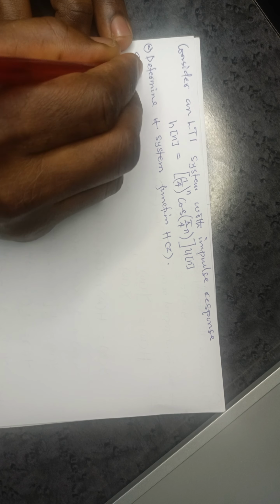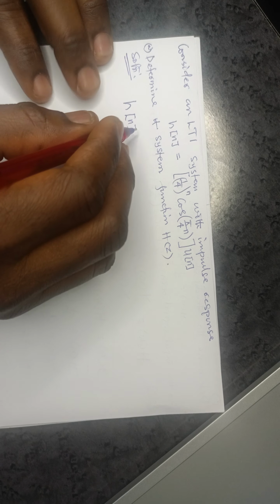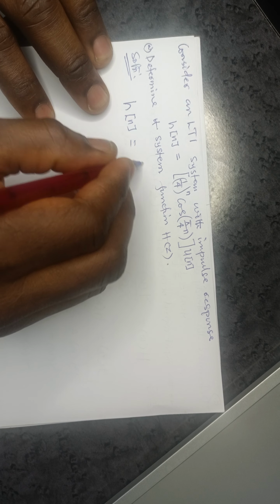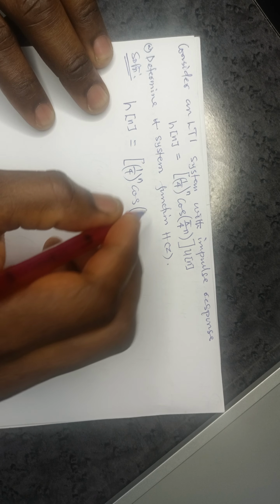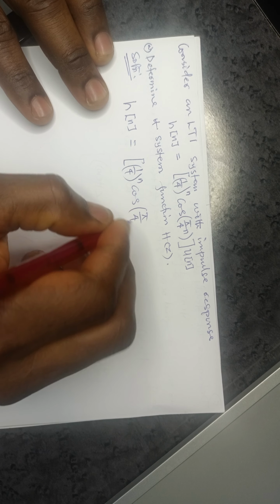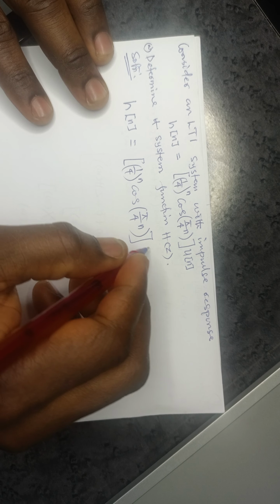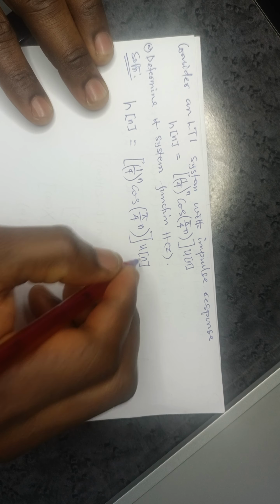So the solution to this is h(n) equals (1/4)^n cos(πn/4) u(n).